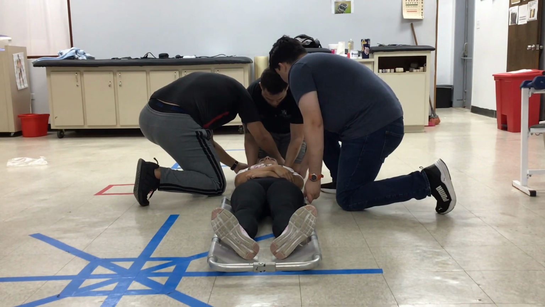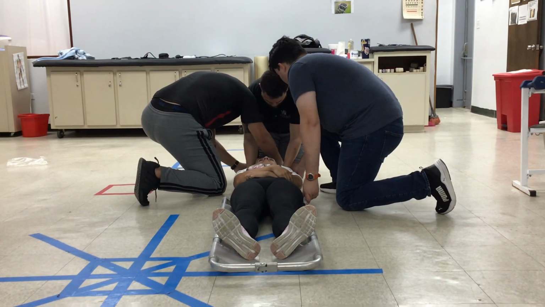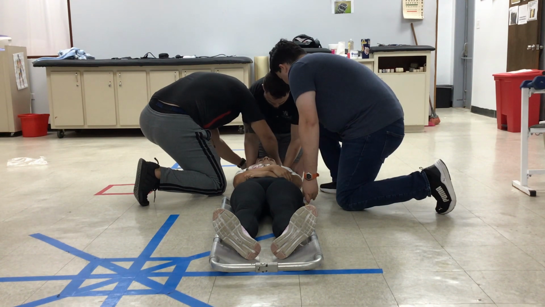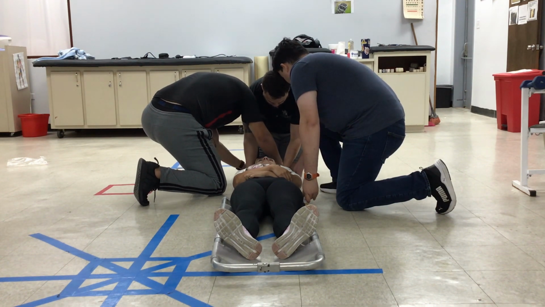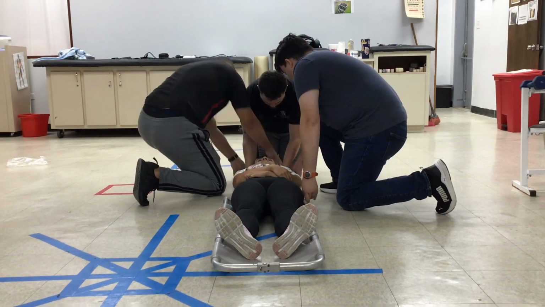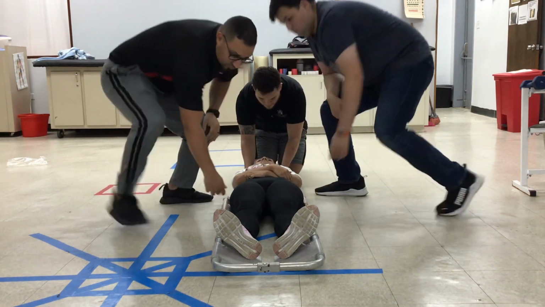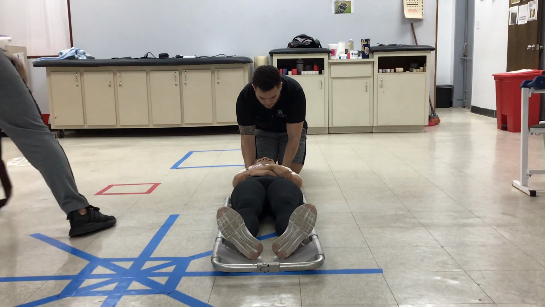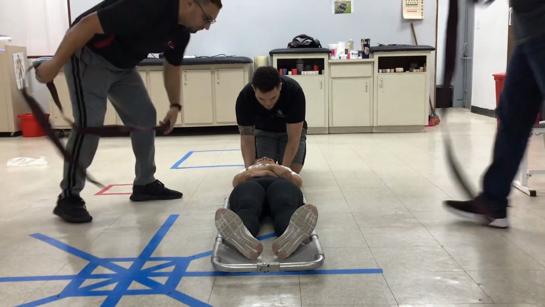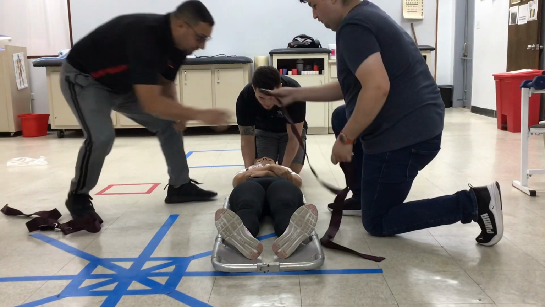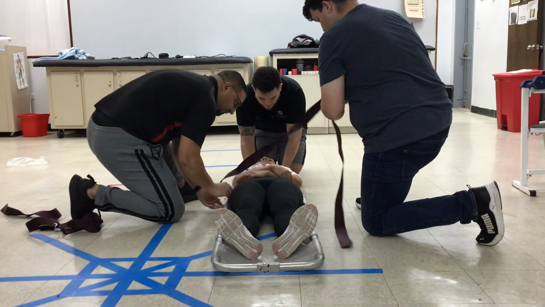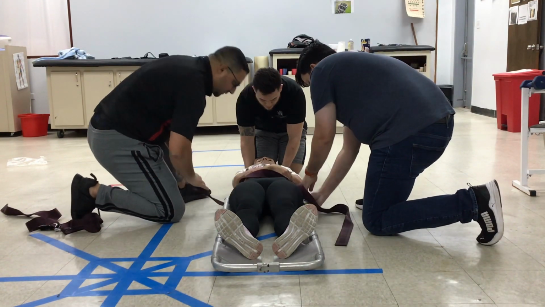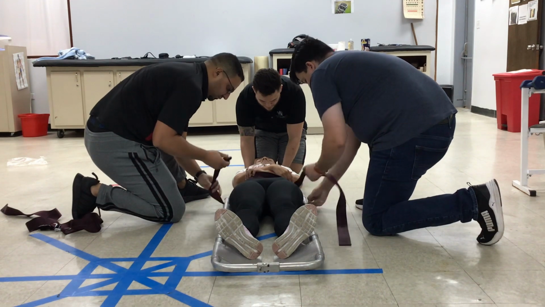Once the process starts, the head athletic trainer keeps doing the restriction of the cervical spine, while the other 2 attach the scoop stretcher. Once it is attached, we use some straps to promote more restriction and then mobilize the patient out of the field if needed.